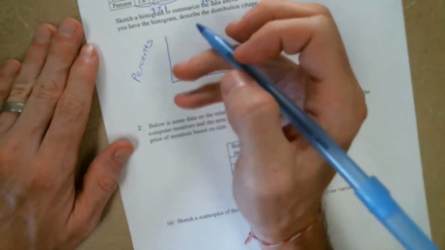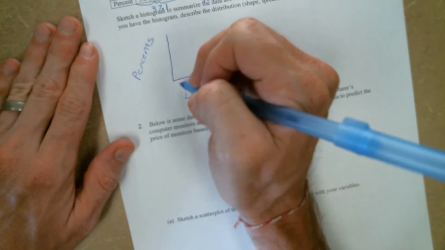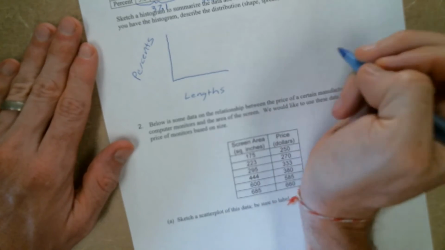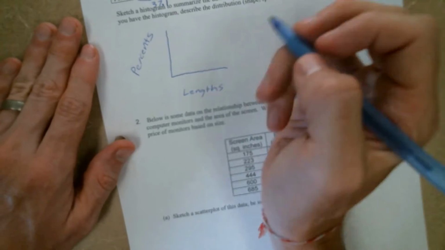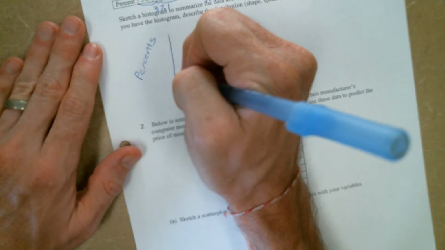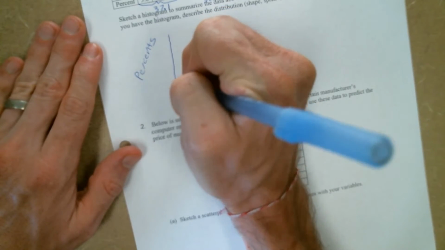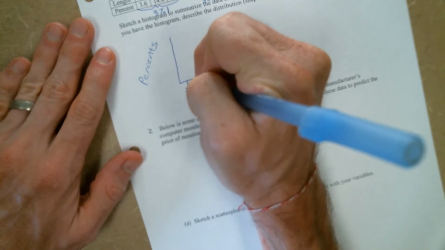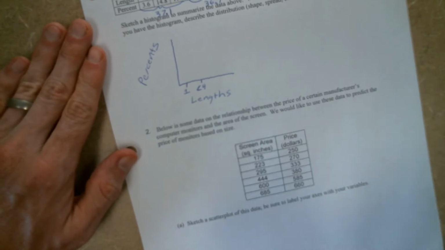Now, for the bars, I could do this a couple of ways. I could label them as 1 to 3, 4 to 6, 7 to 9, 10 to 12, 13 to 15. Or I could use inequalities. So I could say this one starts at 1 and goes to less than 4, which is another way of saying 1, 2, and 3.